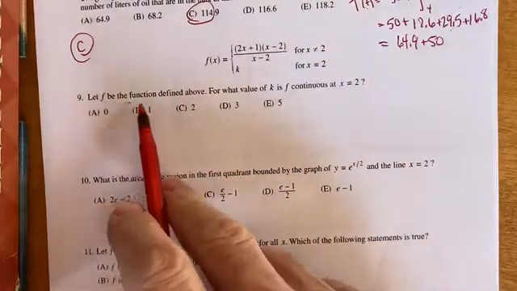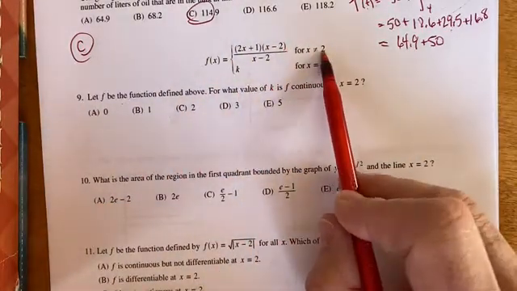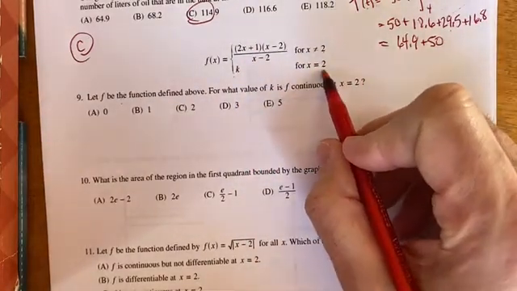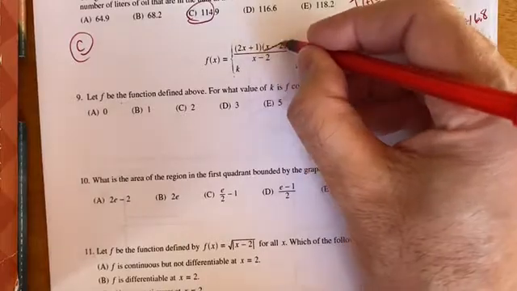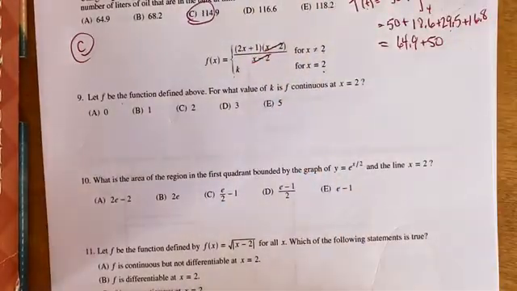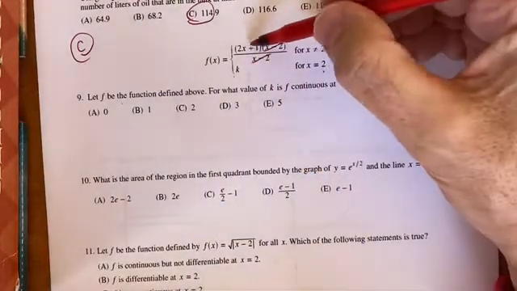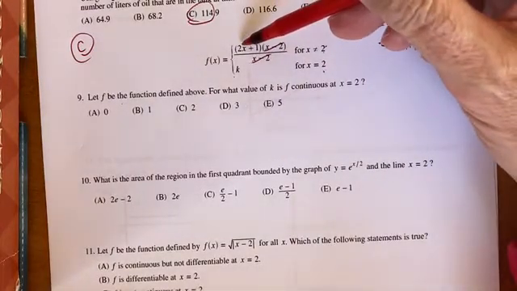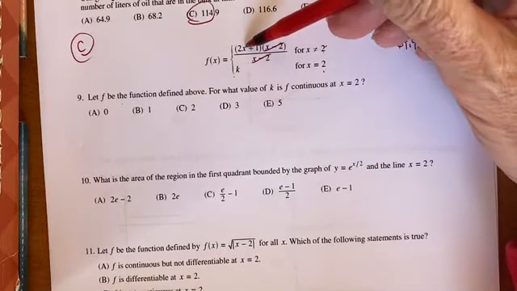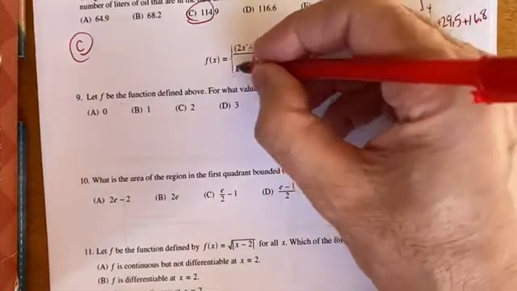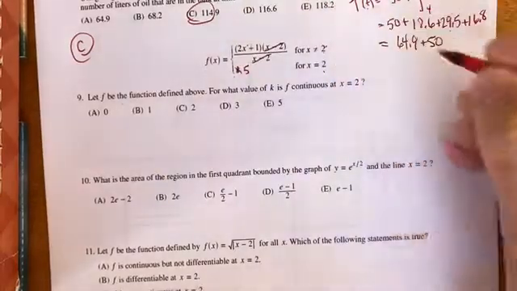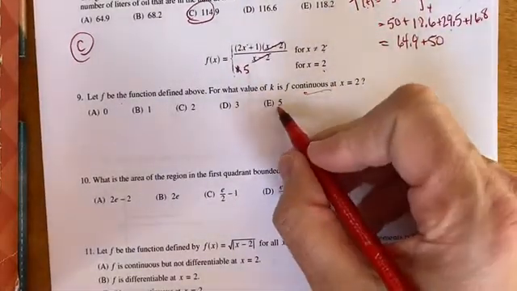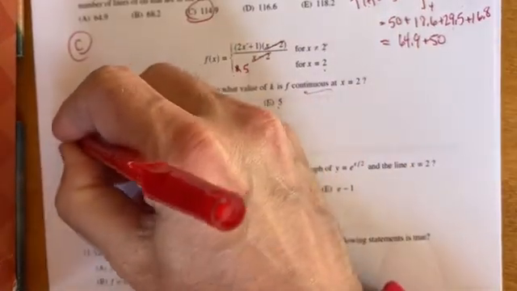This one, we can see this function is undefined at 2, so we're going to have a removable discontinuity at x equals 2. So if we take away this discontinuity, we can plug 2 in and find the y value that will plug that hole. So it looks like it's 4 plus 1 is 5. So if this k value is 5, then it would be continuous. Then there would be no discontinuity at all. So E is the answer.